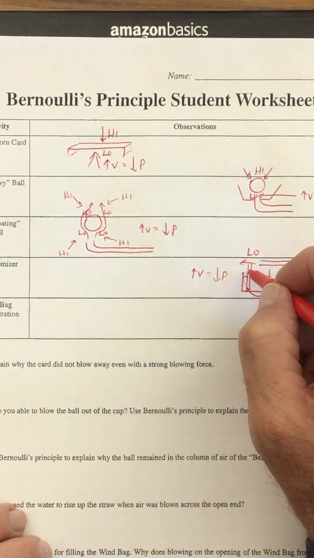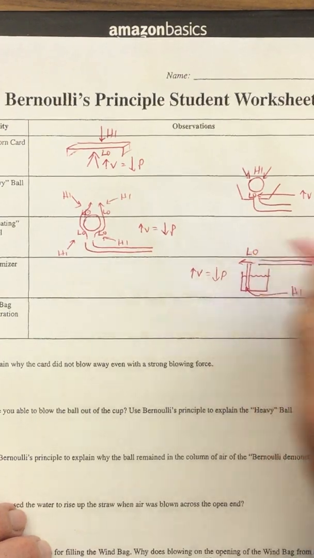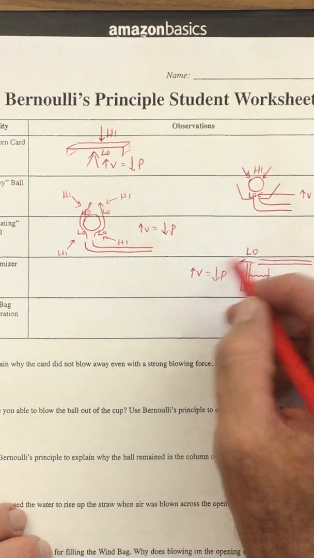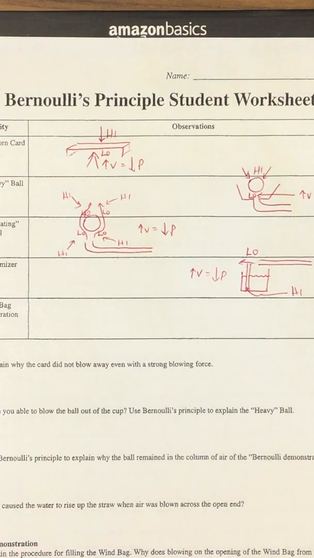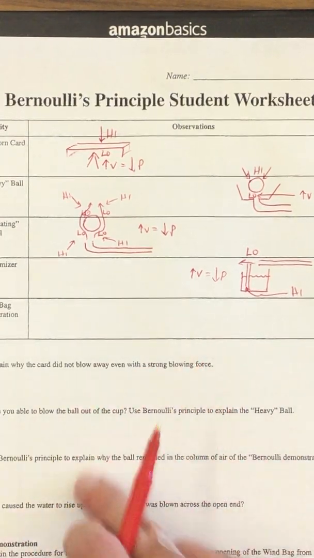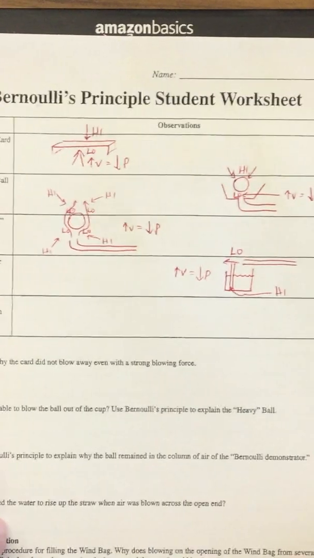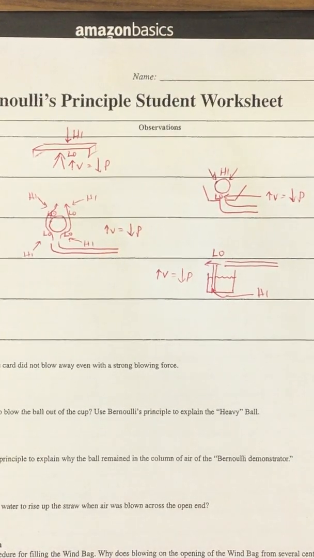So the higher pressure tried to equalize the lower pressure, and it pulled the water up with it, and it caused this little spray that was coming out of the straw as well. So we're not going to answer any of these questions. These are the major principles of Bernoulli.